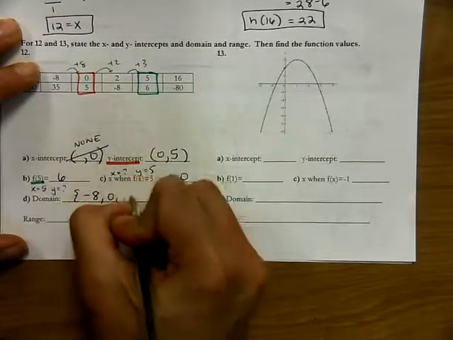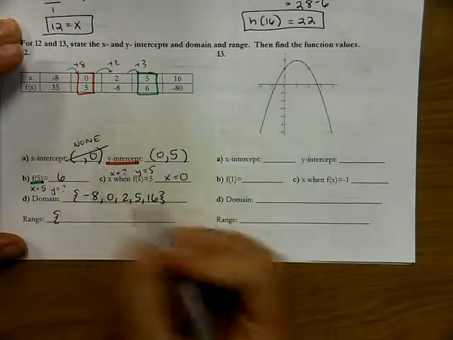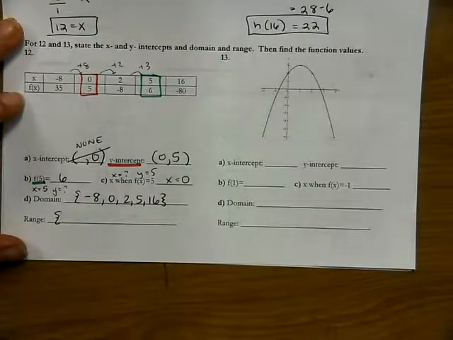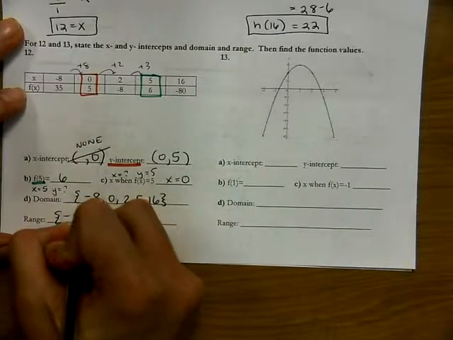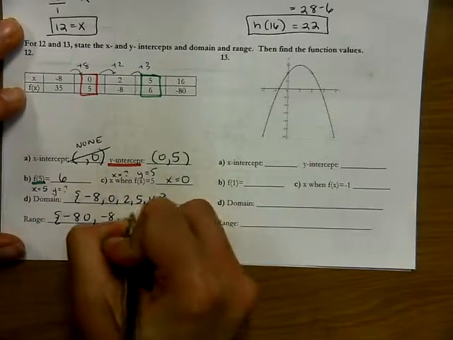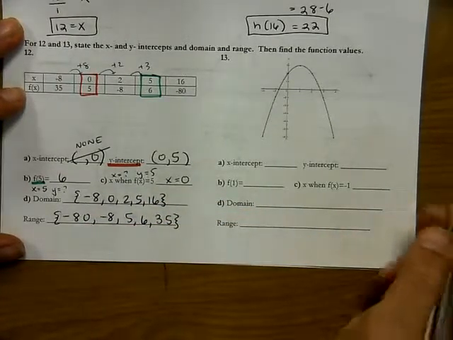That would be -8, 0, 2, 5, and 16, which means that the range is the output values, or in this case the f of x values or y values. To write them in increasing order, right, -80, -8, 5, 6, 35.